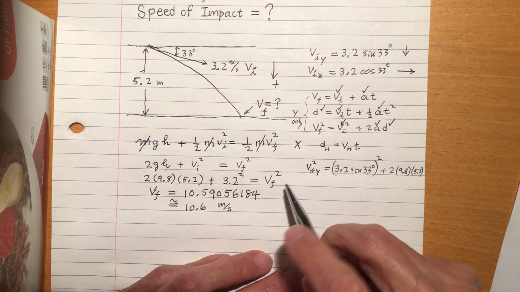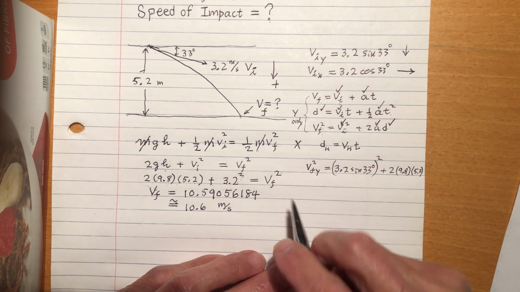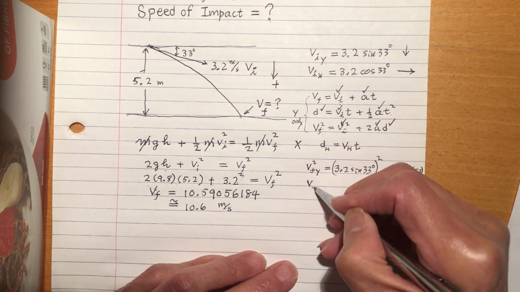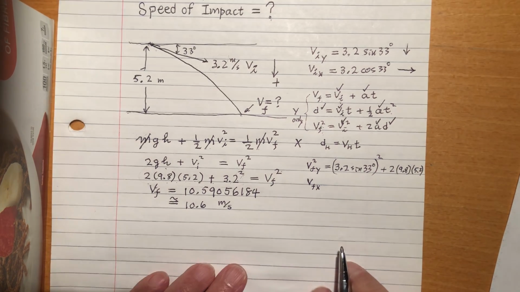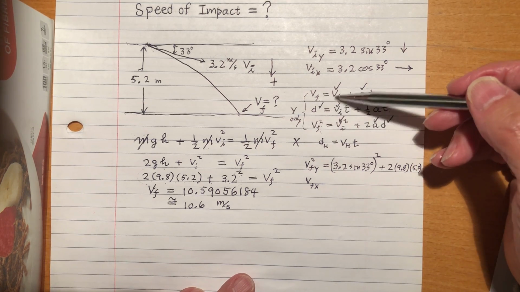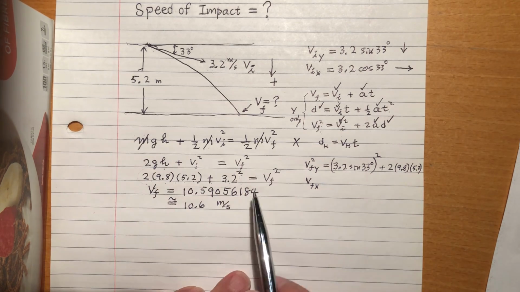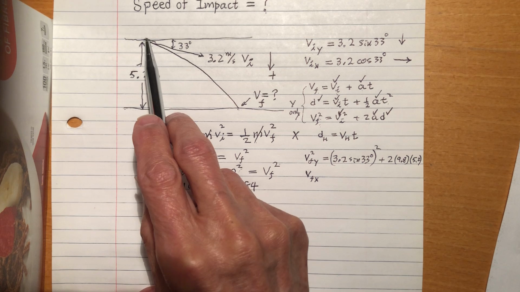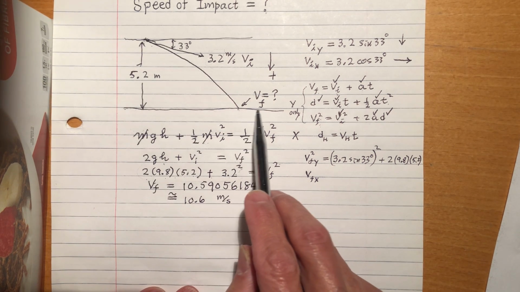Let's see now, what else do I have? I have V final x. Now look, for the y direction equations of motion, I have acceleration. But in the x direction, there is no acceleration, right? In the x direction, the V initial horizontal is equal to the V final horizontal.